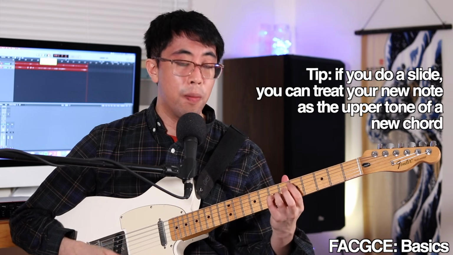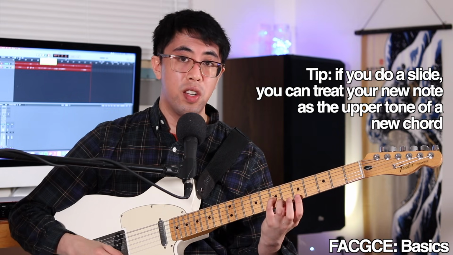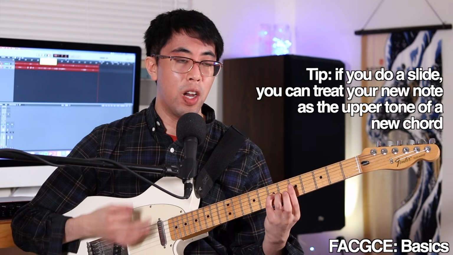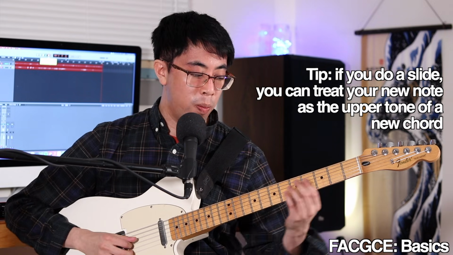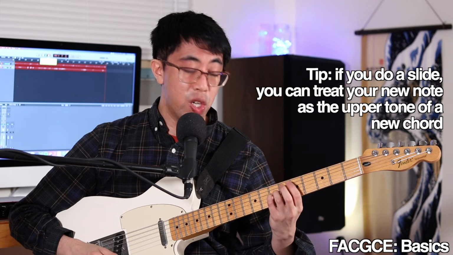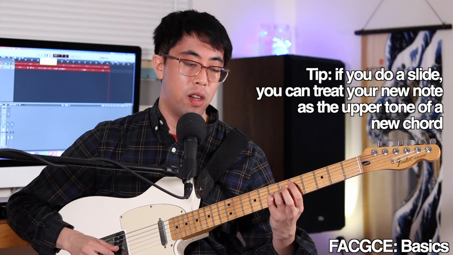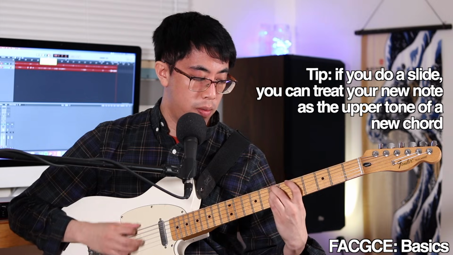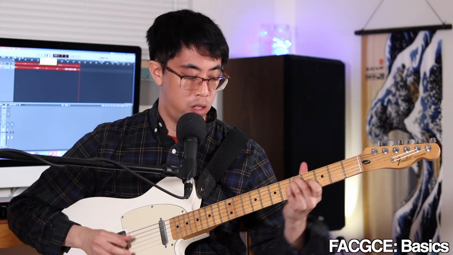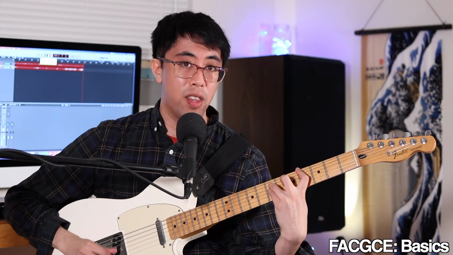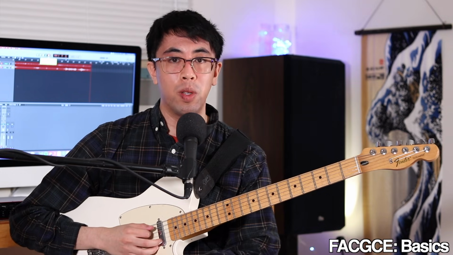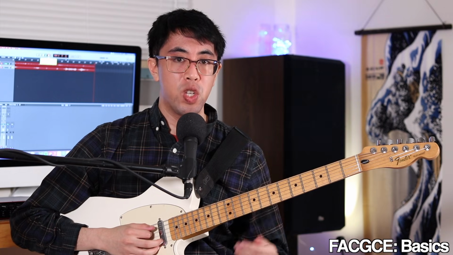So let's say I do a little slide here. One technique that I like to do is treat my note that I've slid up to as the upper note of some other kind of chord. So what I can do is just fish around for a shape that's going to sound good on this note here. So maybe like that will sound good, or this, or maybe something like that. So now I'm going to have something like that, which sounds like a riff that I probably would play, write, or just work with.